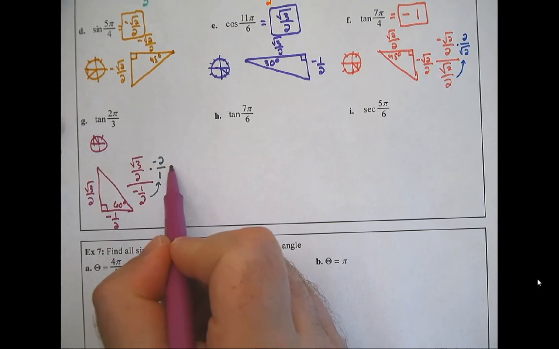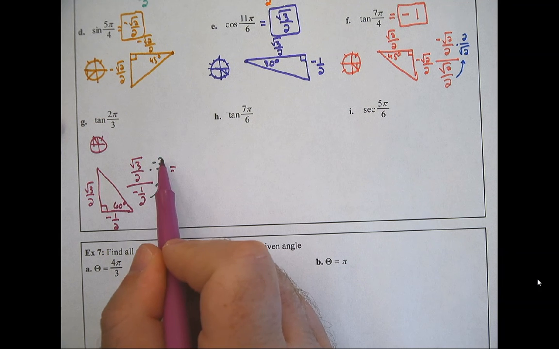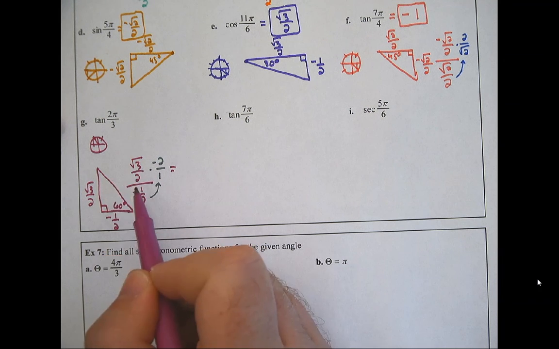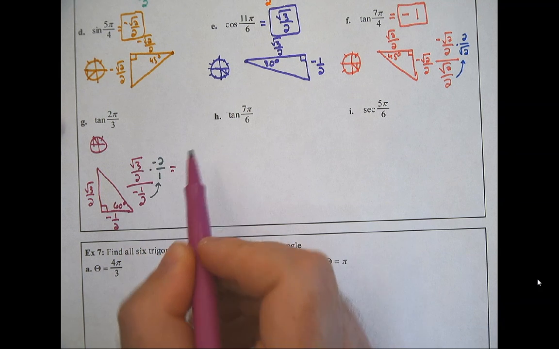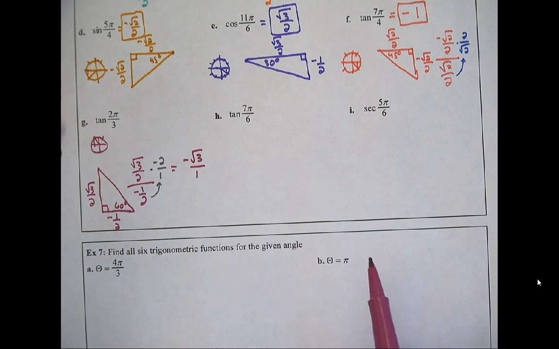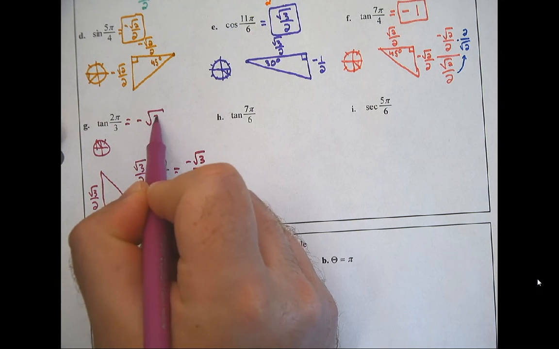Now, notice what happens here. 2 divided by 2 is going to cancel out. If you want to clean it up, you could write it out, and you'd get negative 2 root 3 over 2, but those 2s are going to cancel. So I'm going to cancel them right away. So root 3 times negative is negative root 3 over 1. Well, what's negative root 3 over 1? It's just negative root 3.